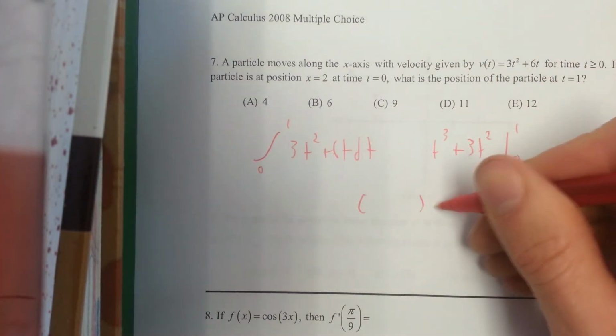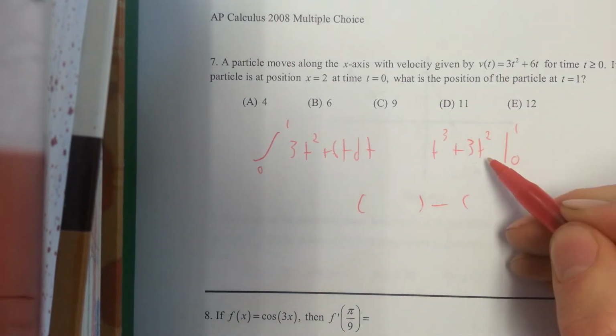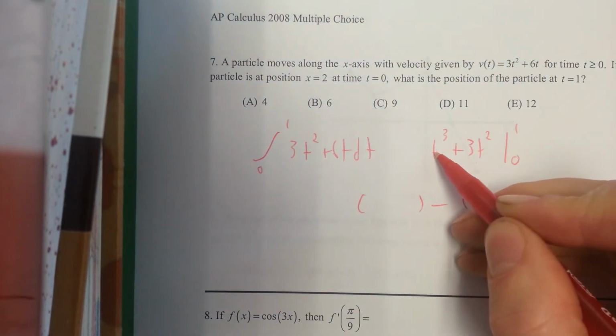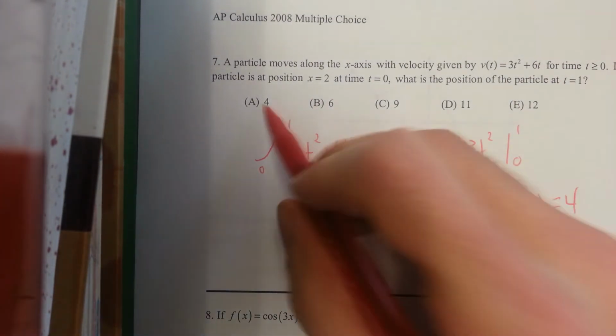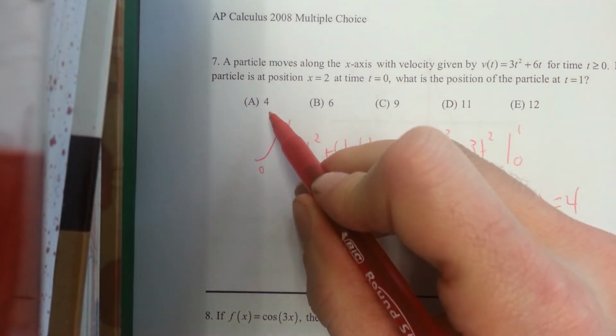So you need to be able to set up these definite integrals quickly and easily. I'm going to plug in 1, I get 1 plus 3, that's 4. I'm going to plug in 0, 0 plus 0 is 0, equals 4. Oh, wonderful, I'm totally done. The answer is 4. No, read the question really carefully.